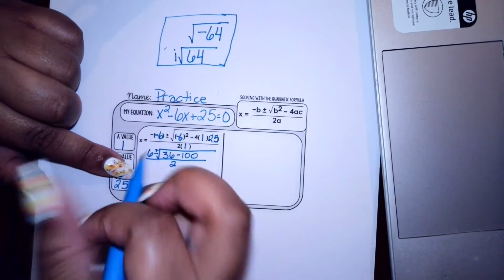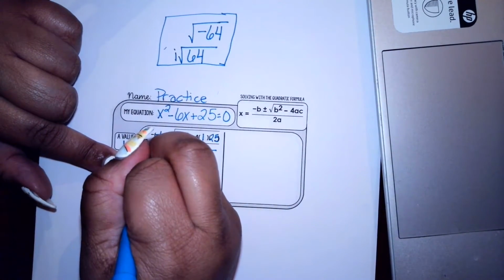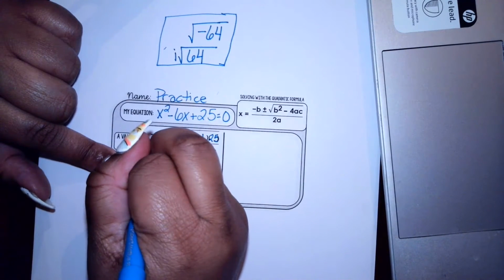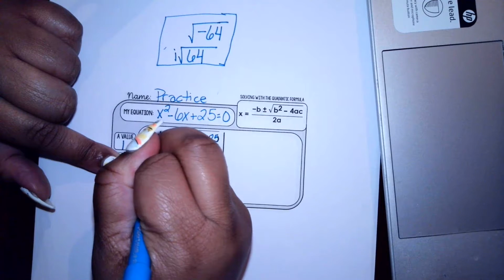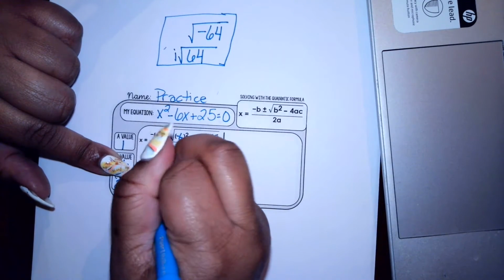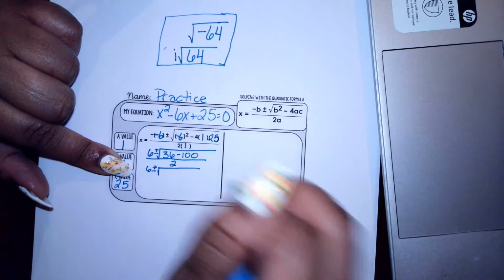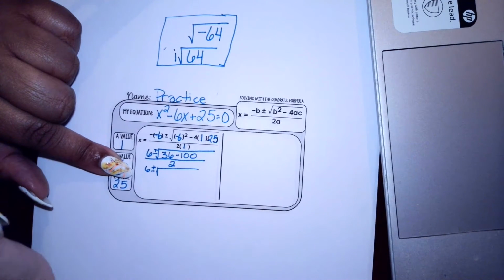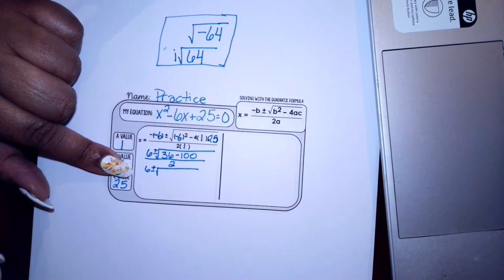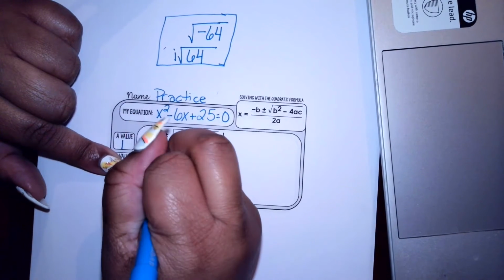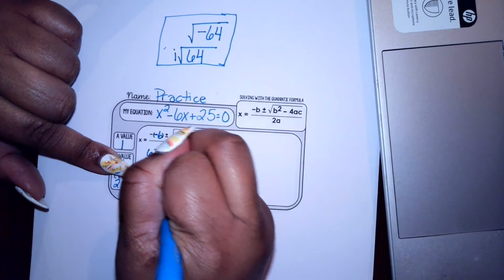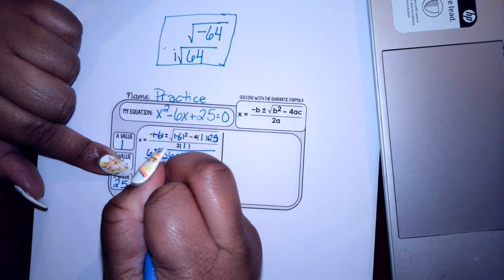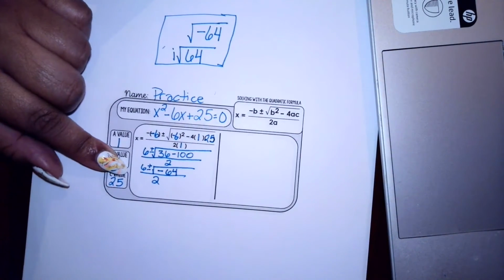Let's simplify this a little more and subtract 36 minus 100. So 6 plus or minus the square root of, when you subtract 36 minus 100, you get -64, and it's all still over 2.